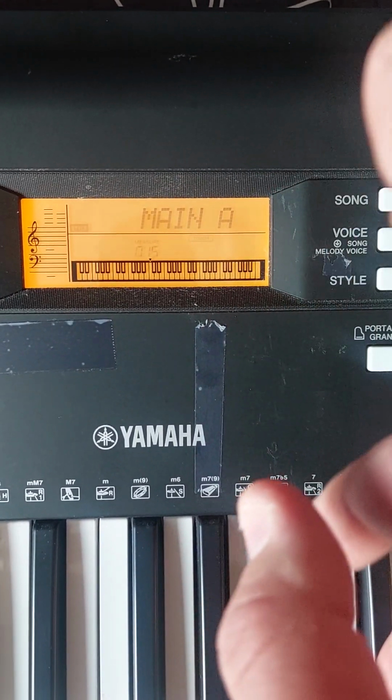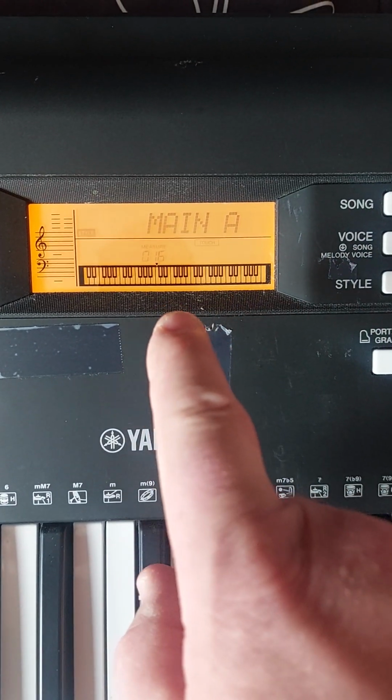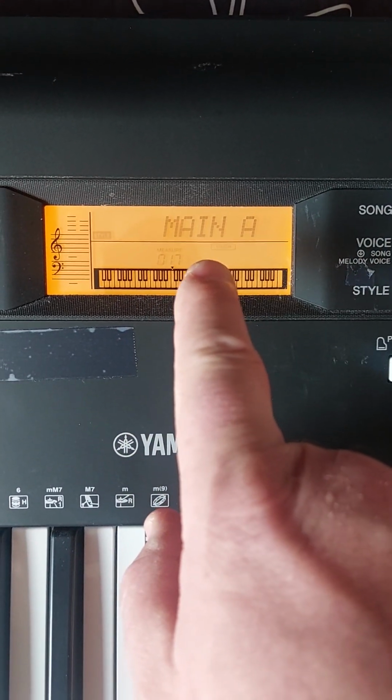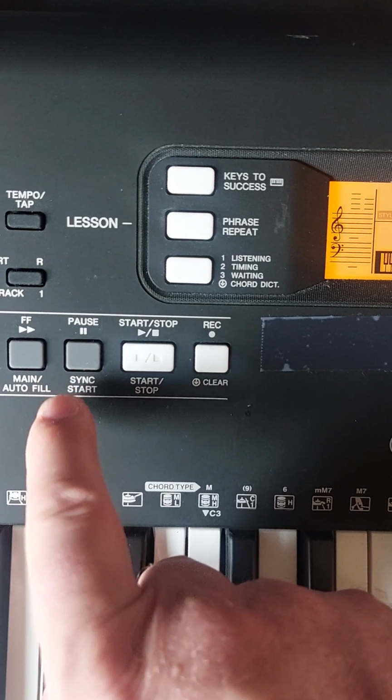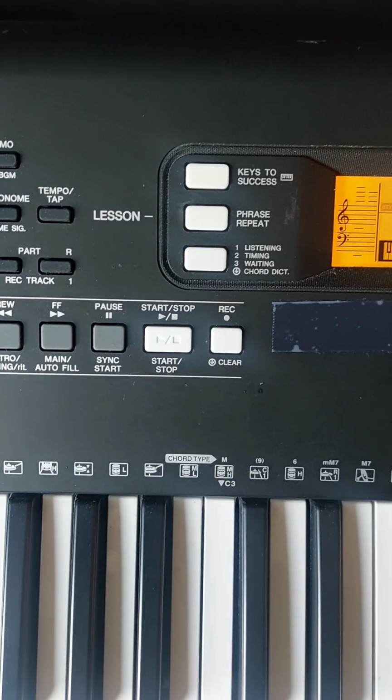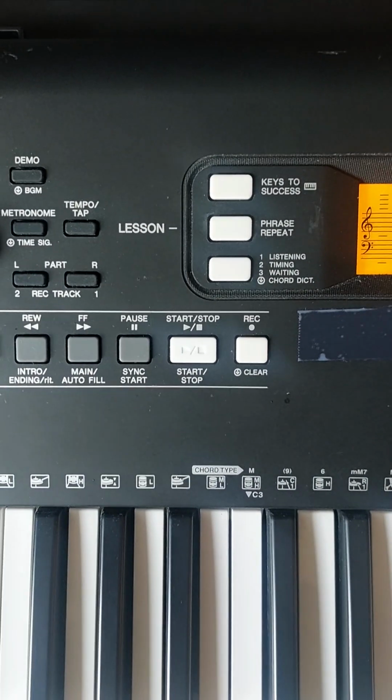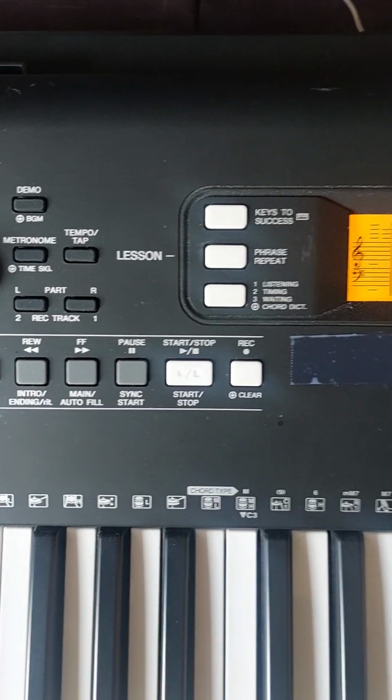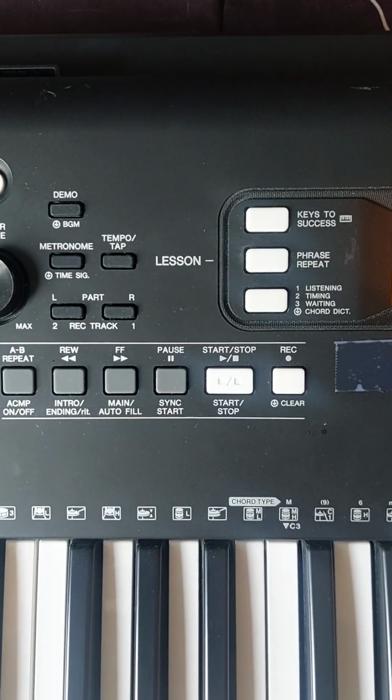Now, when you go from main A to main B and you hit the fill, it brings you right back in, okay? Doesn't change the tempo or anything like that, keeps everything steady.